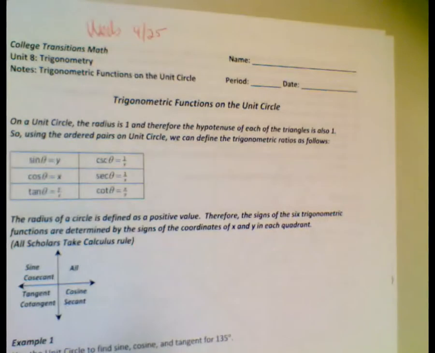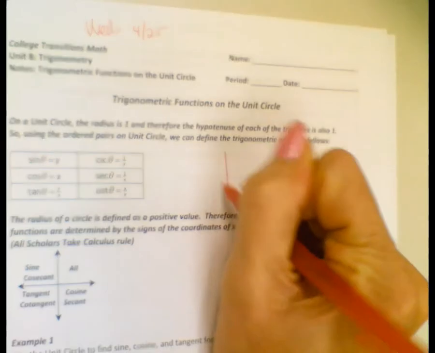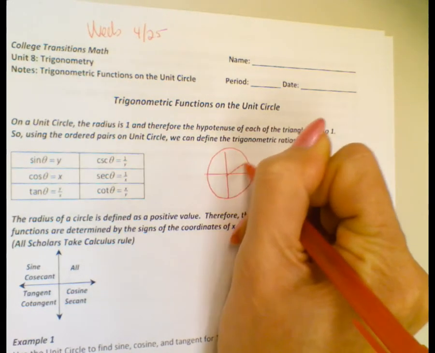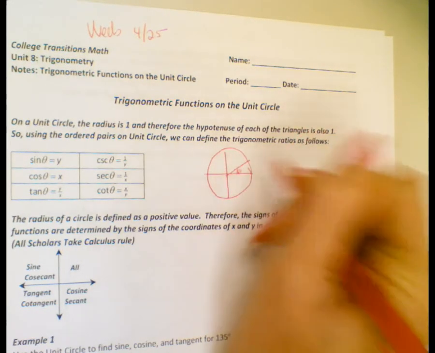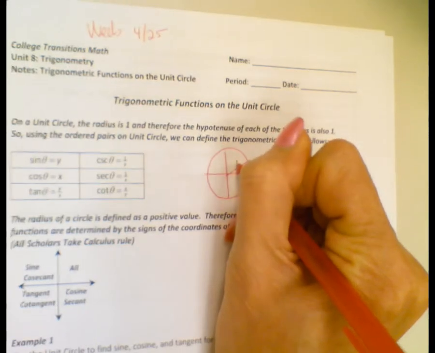On a unit circle, the radius is 1, and therefore the hypotenuse of each of the triangles is also 1. So let's look. If you just did say a 30 degree angle on the unit circle, then this is 1. Okay?